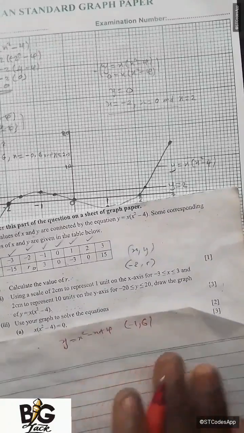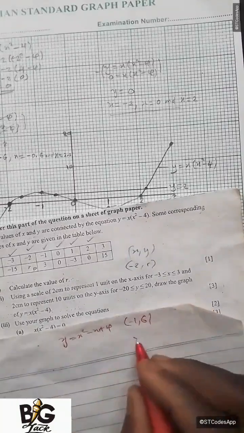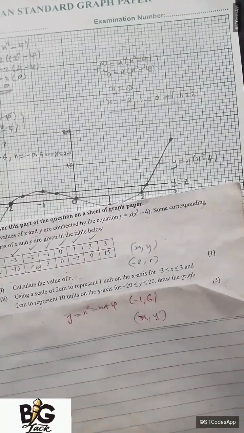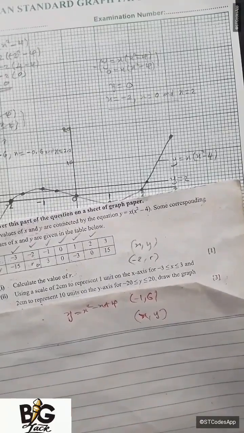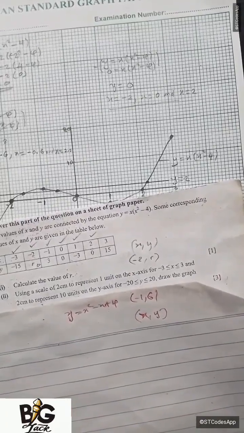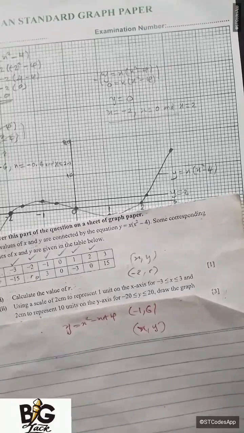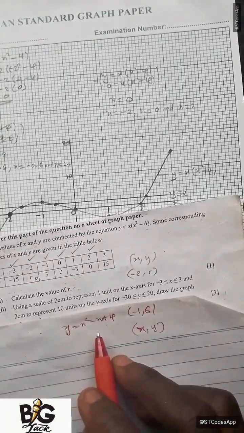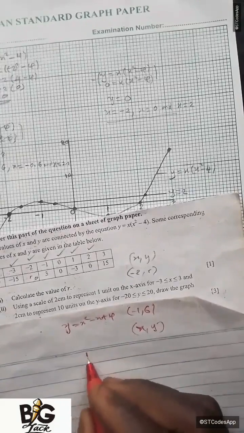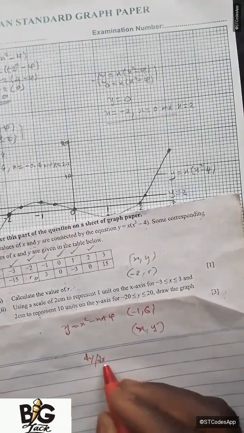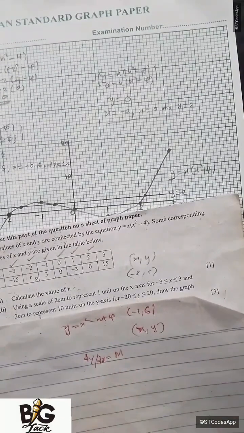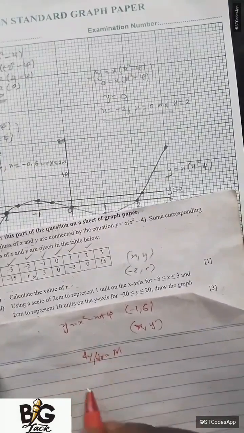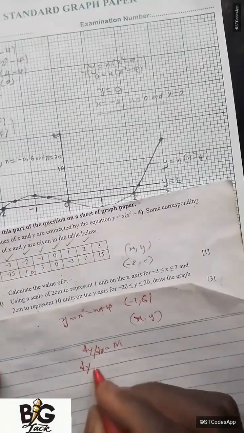Okay. So the coordinates, they obey the layout of x, y. So now on this part here, when you are finding the equation of the normal, the first thing you need to do is to find dy/dx. So now what you need to understand here is that dy/dx is the same as the gradient. So here I'm going to make this one as dy/dx, I'm going to say dy/dx of this one here.